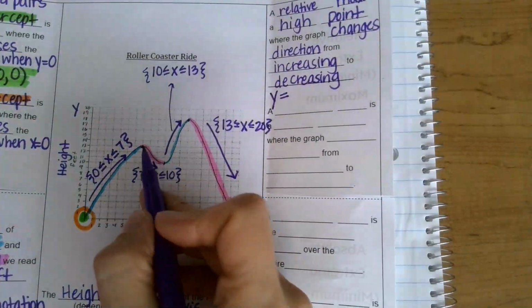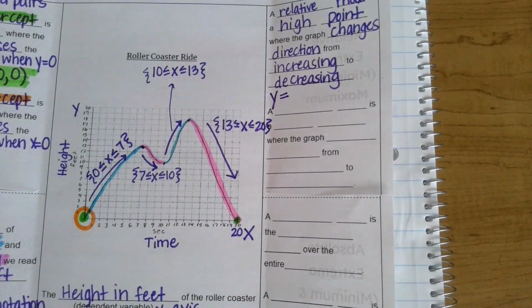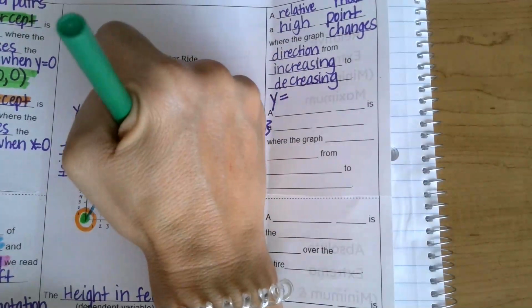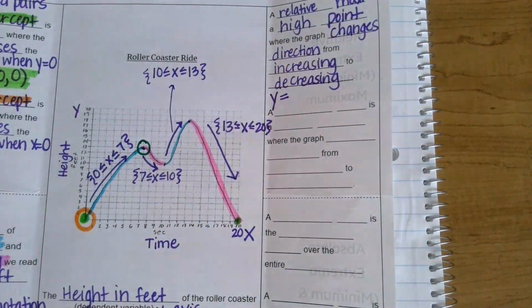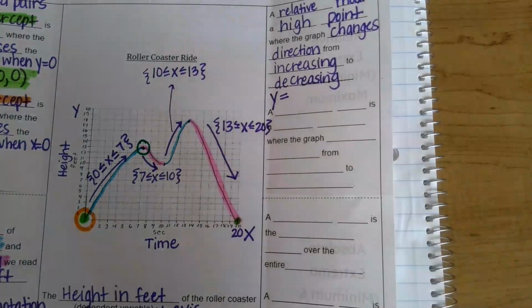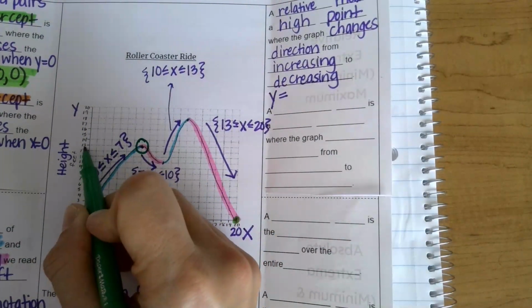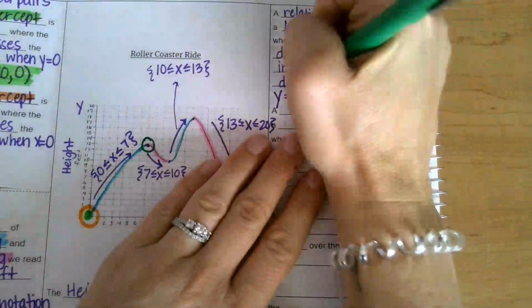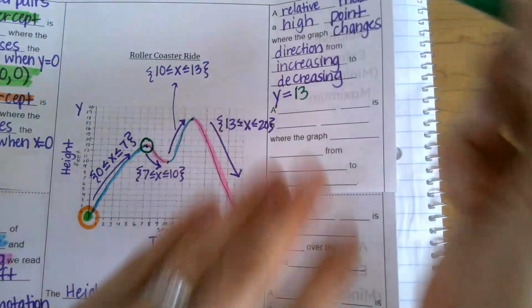So right here where it changes direction, I'm running out of colors to use. I'm just going to use a different color pen. So right here where it changes direction, what's the y value of that point? 13. So now we're going over to the y-axis, 13 right here. So it'd be y equals 13.